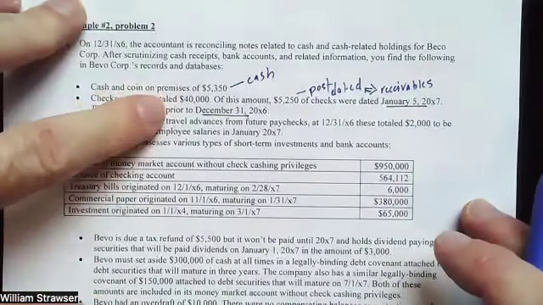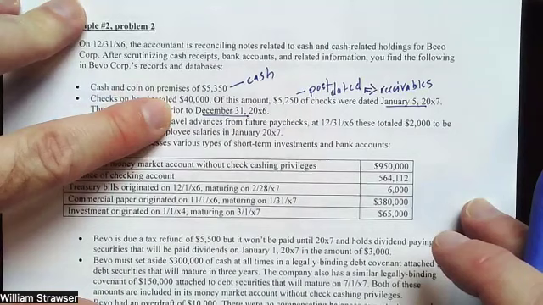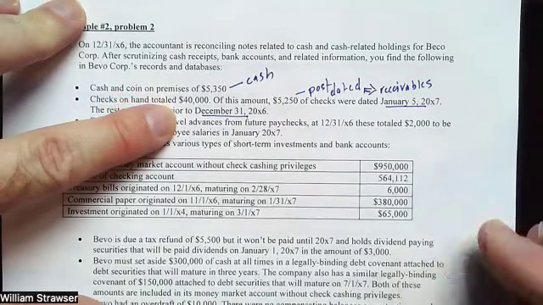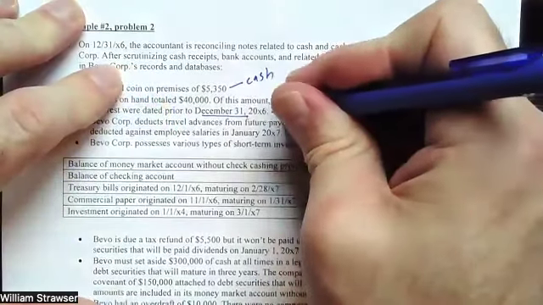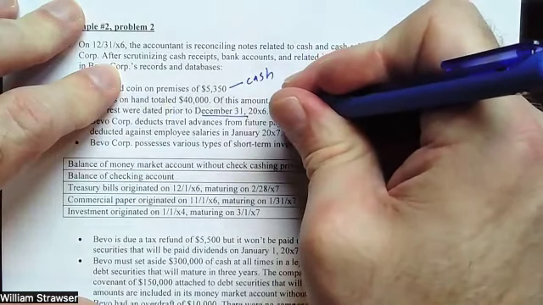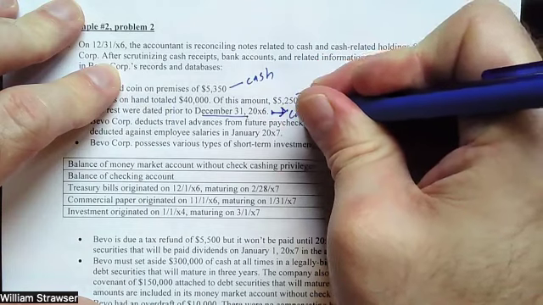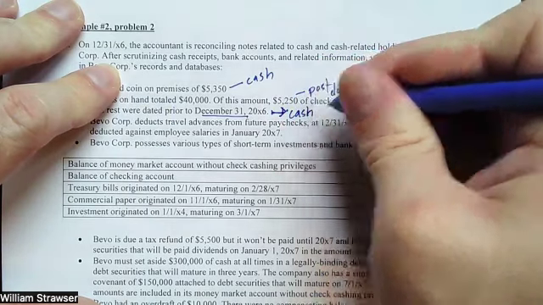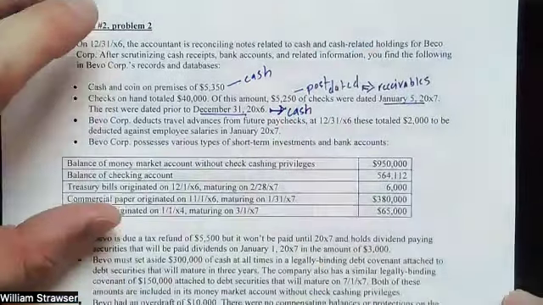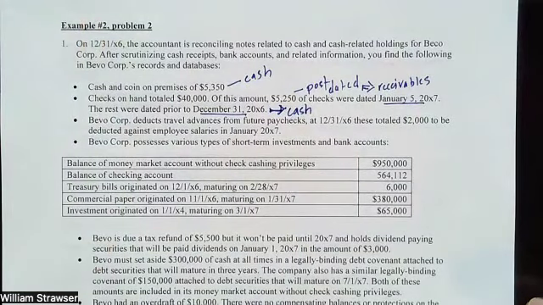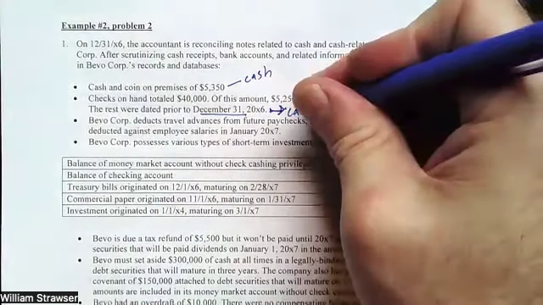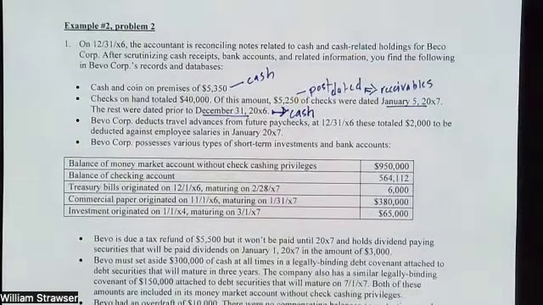The rest were dated prior to December 31st. So we have these checks. We have not yet deposited them. But if they're dated prior to that, they're as good as cash. So we would record them as cash. Remember, even with an NSF check, we don't know who's NSF and who's not when someone writes us a check. If it's not a non-negotiable check, for example a cashier's check or a money order, then we don't know.